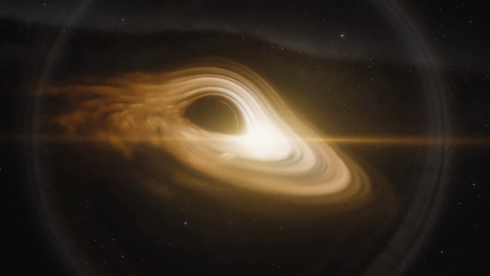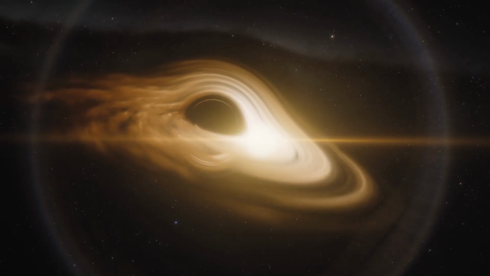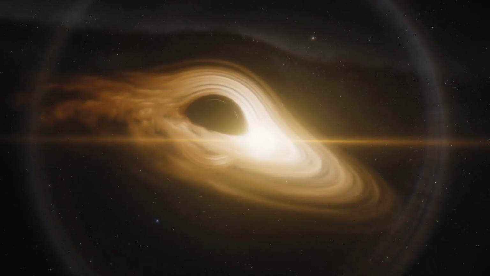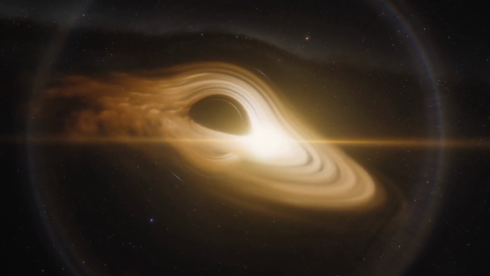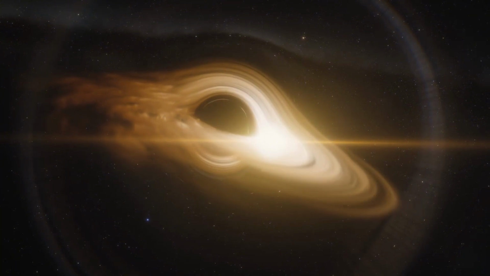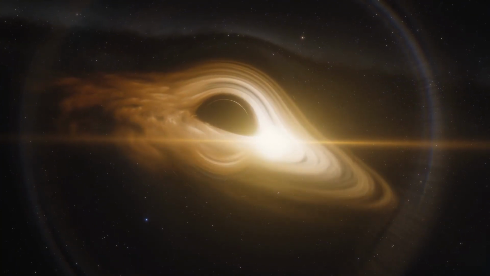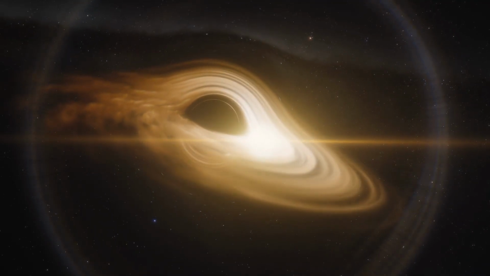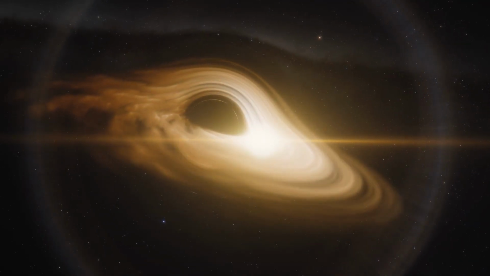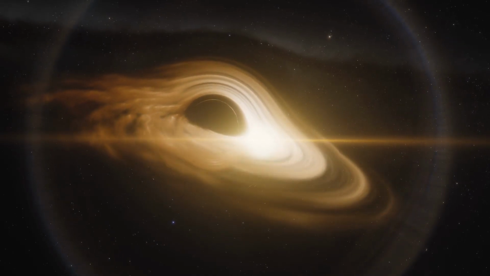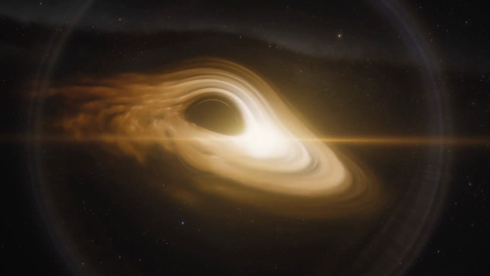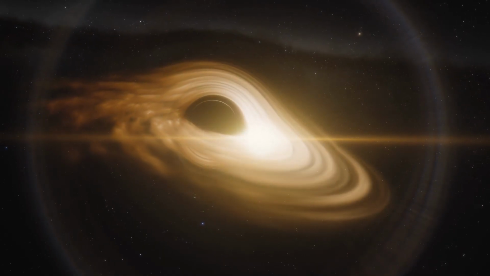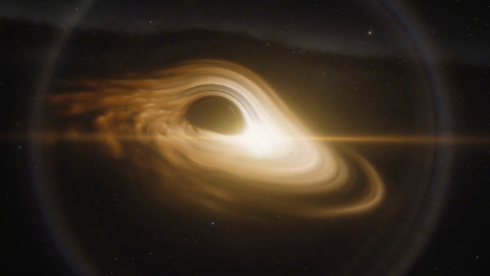After millions of years, the black holes merge, creating a single, more massive black hole. This hierarchical growth through mergers contributes to building the supermassive black holes we observe. Each galaxy merger potentially adds mass to the central black hole, gradually building monsters containing billions of solar masses over cosmic time.